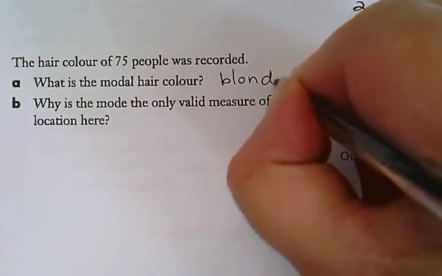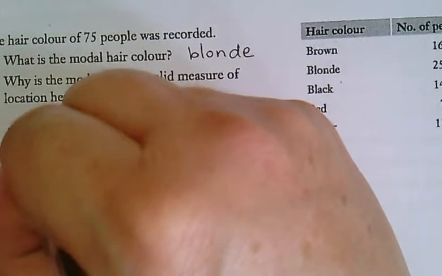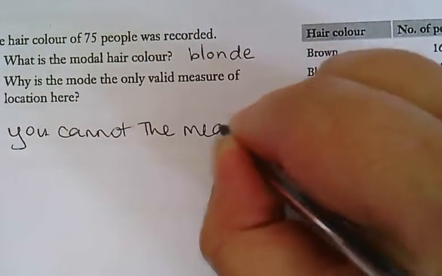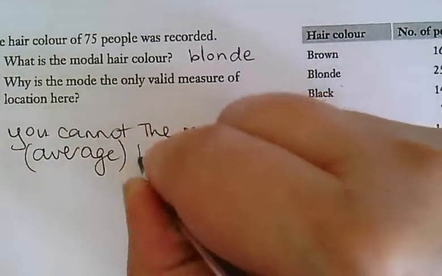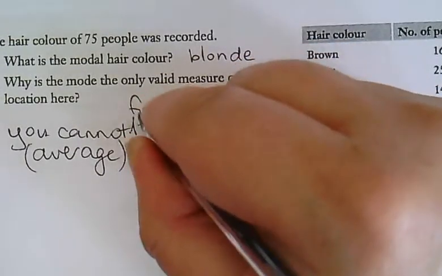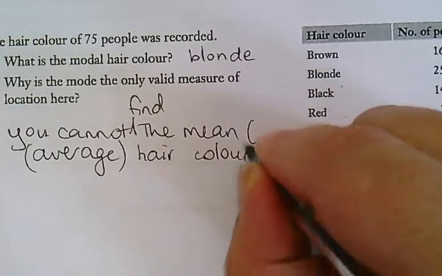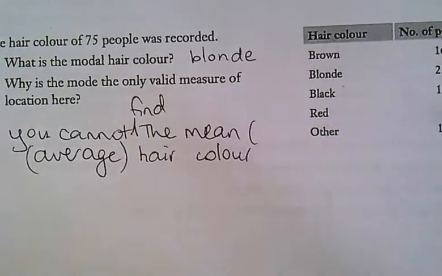There were 75 people here. The modal hair color is blonde. But why is the mode the only valid measure of location? You cannot find the mean, which is the average hair color. It's impossible. You can't add those colors together.